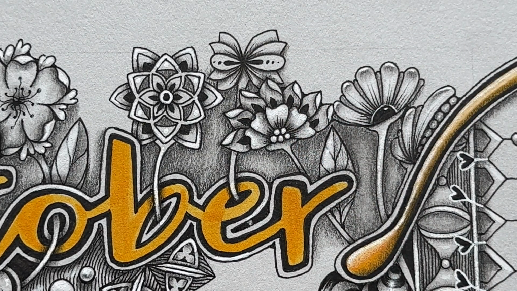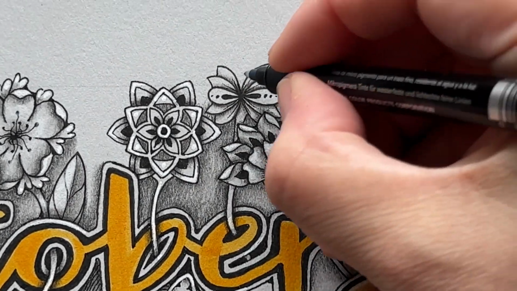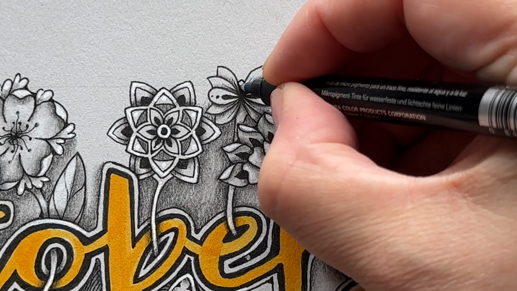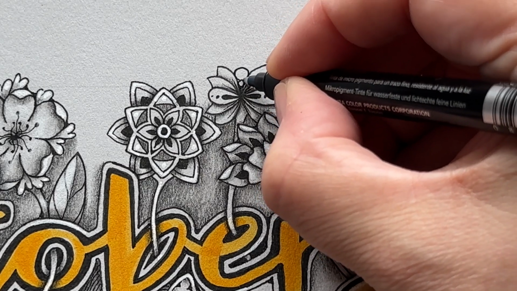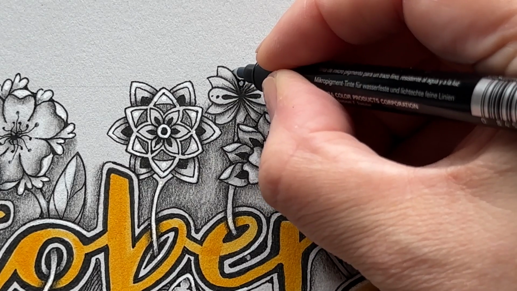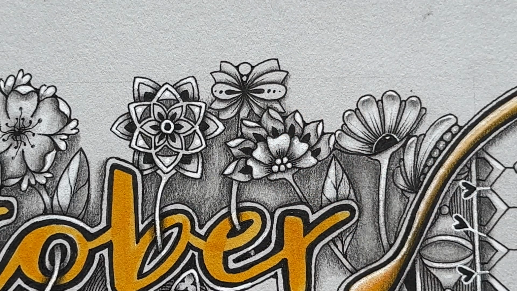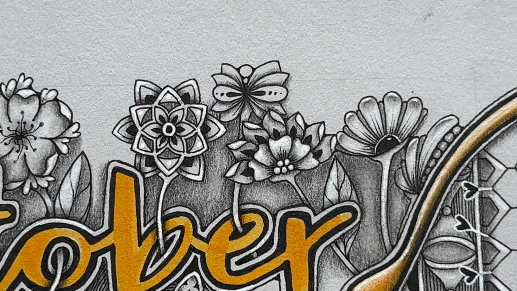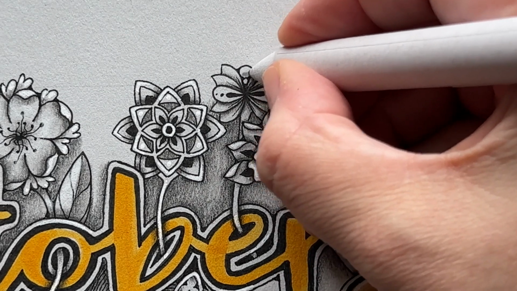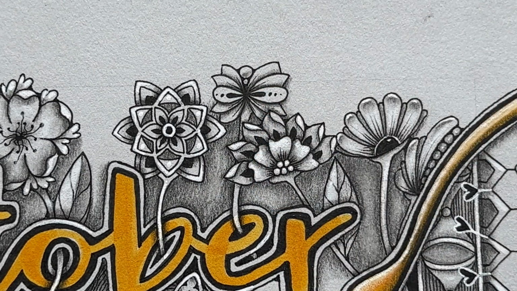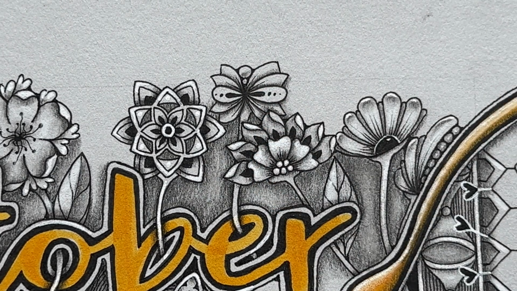And maybe I don't know if it needs anything, but I think I will just add little orbs on top of it, even if I don't need those orbs, or if the flower doesn't need them, I will just add them.